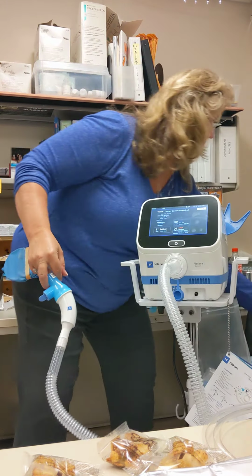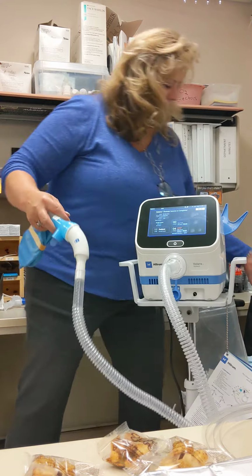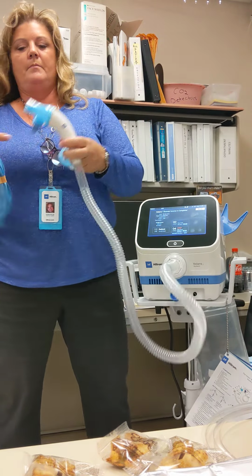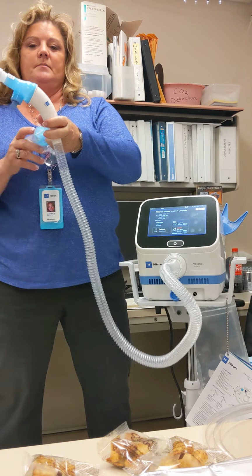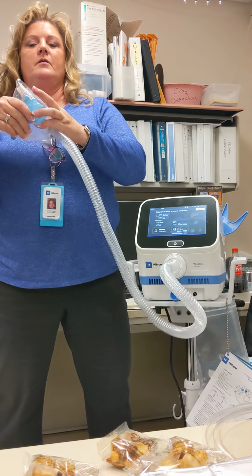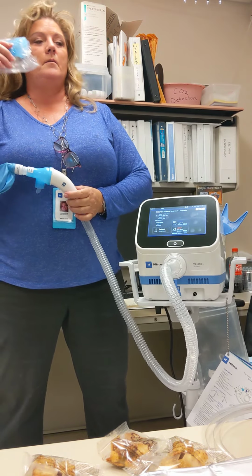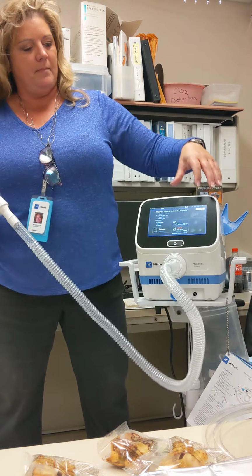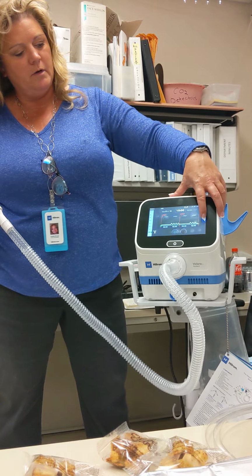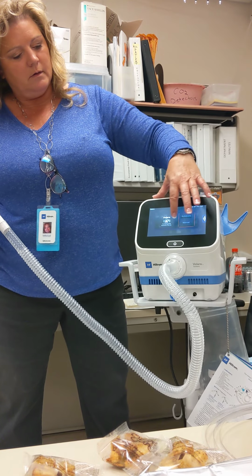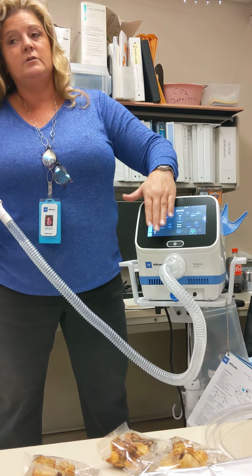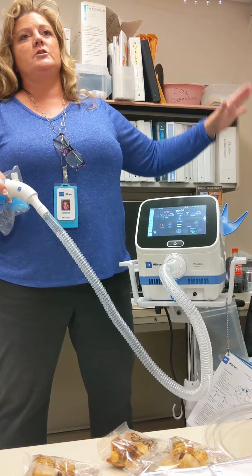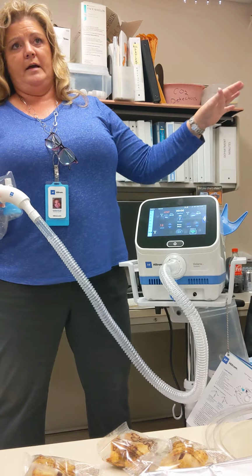This is your blue cone. It's for vent patients only. You do not do CPAP on your manual mode. You will not do CPAP, right? Because you're going to increase your FiO2 on your vent.